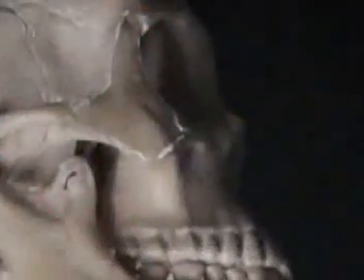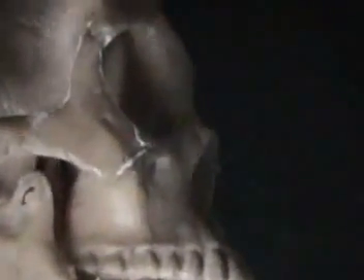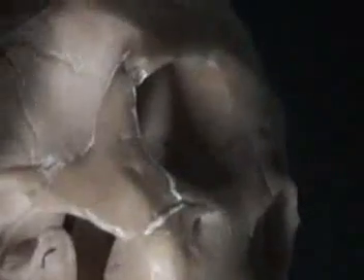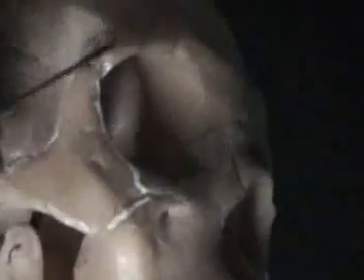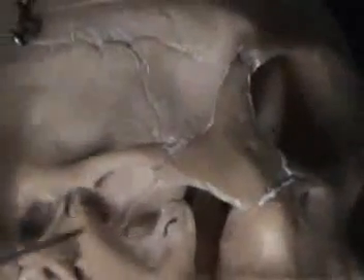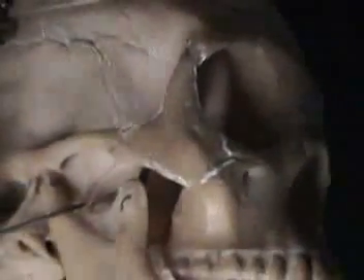The zygomatic bone, which is paired, forms the prominence of the cheek. It takes part in the formation of the following parts of the skull: the orbit, the infratemporal fossa, and the zygomatic arch.